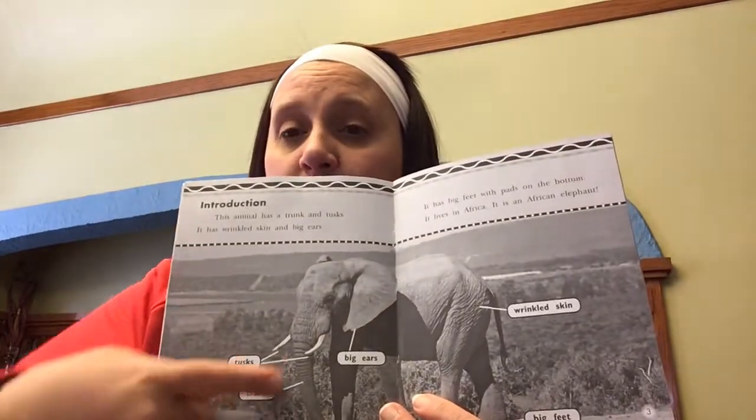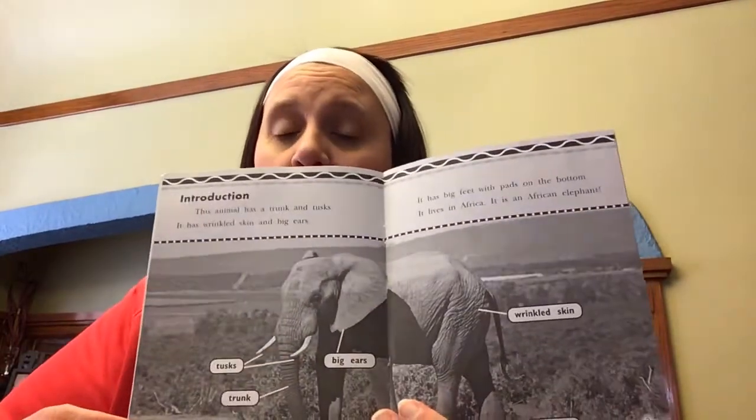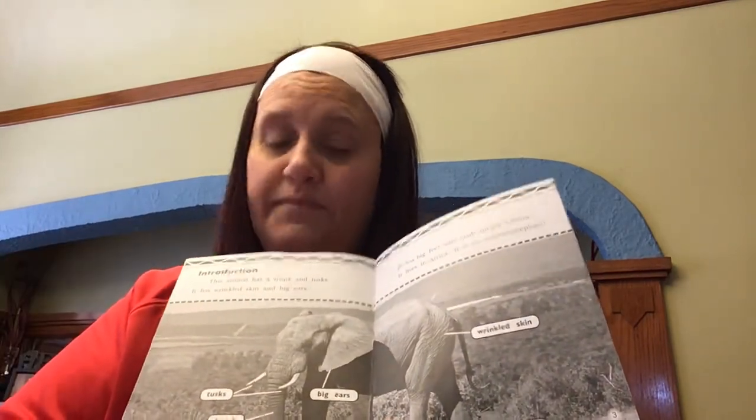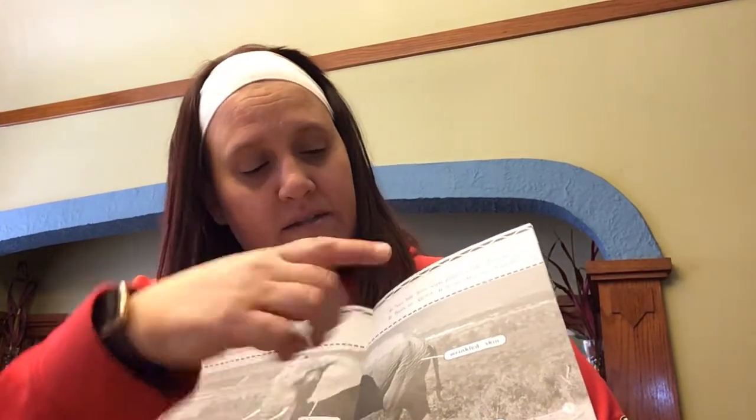The author has labeled the different body parts on an elephant. So we have the tusks. So these things sticking out, if you didn't know, are called tusks. And I learned that those are kind of like the elephant's teeth. We have the trunk, of course, big ears, this wrinkly skin, and then the big feet. So we've learned that African elephants have tusks, and they also have really big ears. And we haven't even read yet. We're just kind of doing a preview.